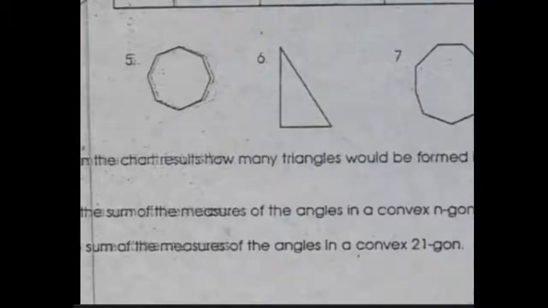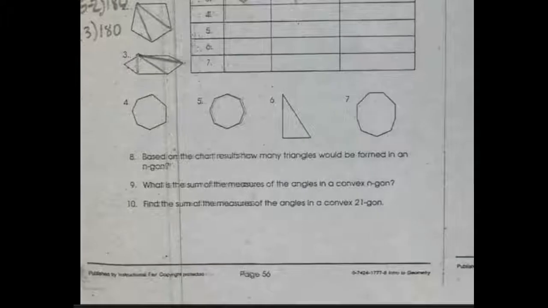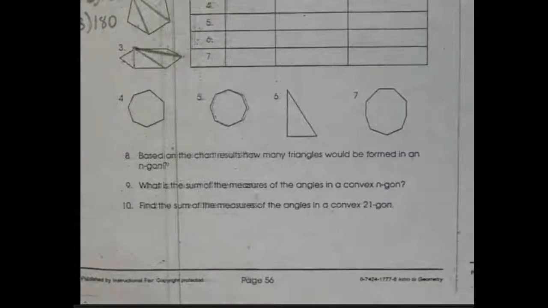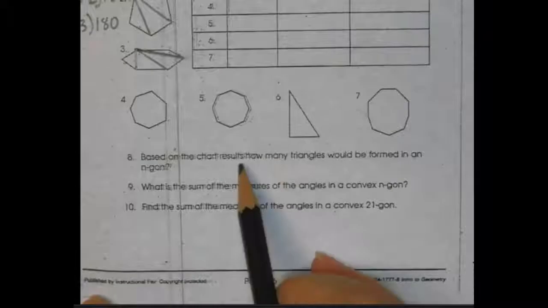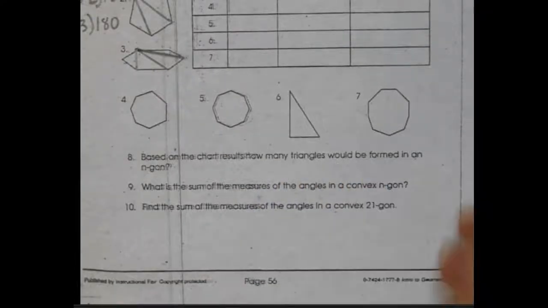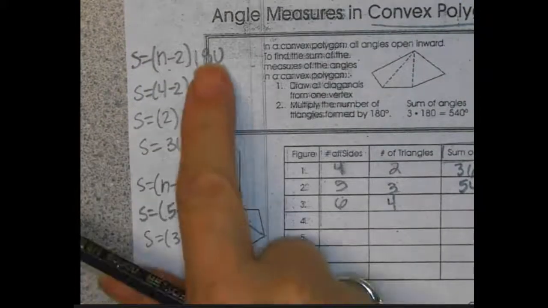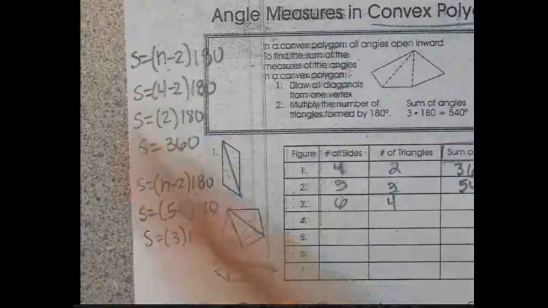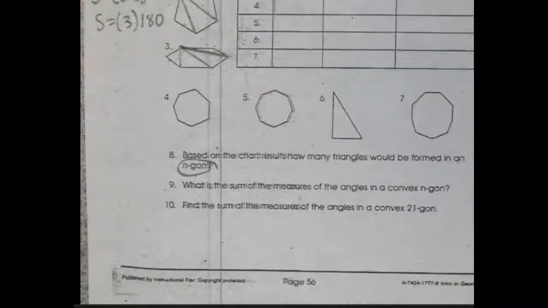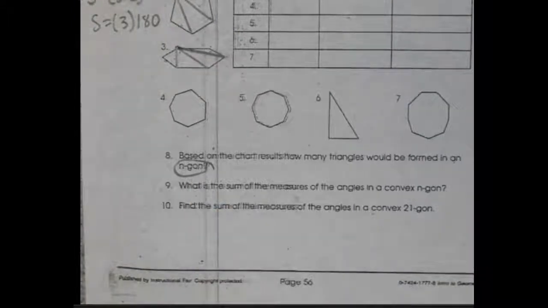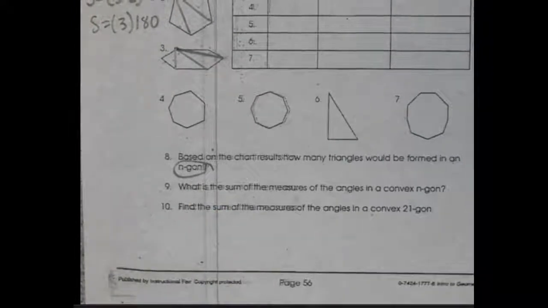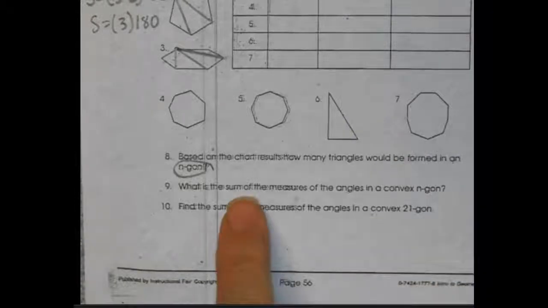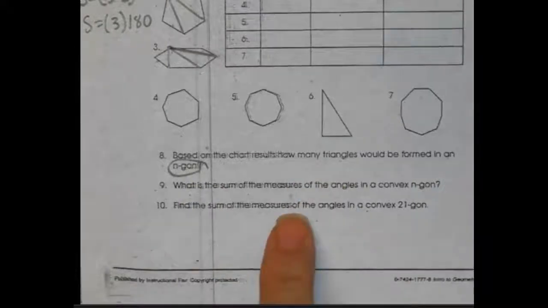Let's zoom in for those 3. Oops, a little too much, yeah? All right, so it says, based on the chart results, how many triangles will be formed in an n-gon? So n kind of looks familiar, like I've used it up here as an n, right? So n means that I don't know the number of sides. So if I don't know the number of sides, it would be n sides, correct? So the only thing it's asking me to do is to figure out how many triangles.